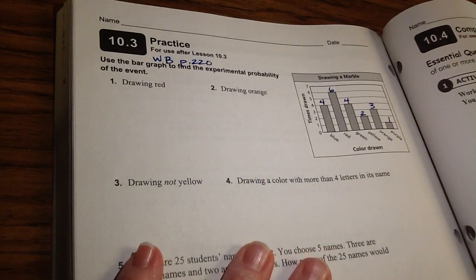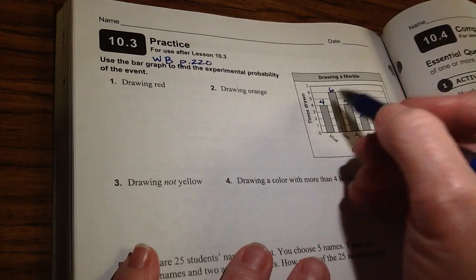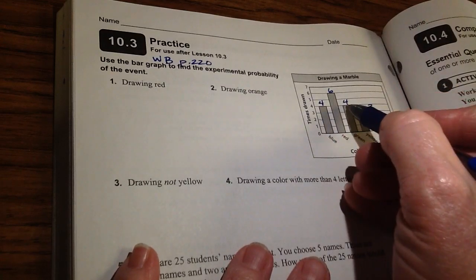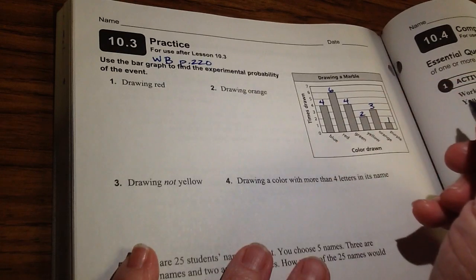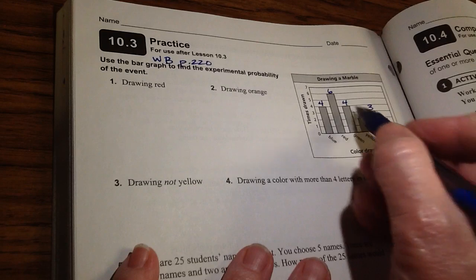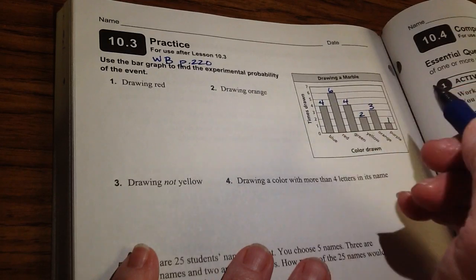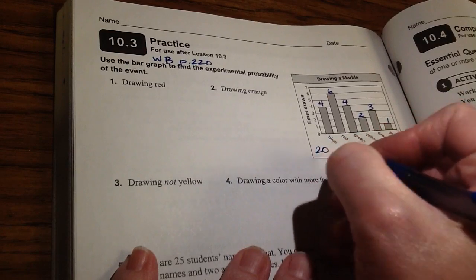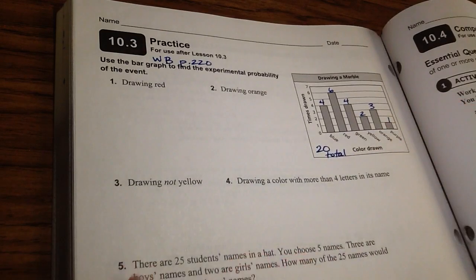So if I had to figure out how many total times you drew marbles, I'd add all these up together. So 4 plus 6 is 10, plus 4 is 14, 15, 16, 17, 18, 19, 20. Now I'm going to double check because I don't want to mess up. So I'm going to start adding this way now. 1 plus 3 is 4, 5, 6, 7, 8, 9, 10, plus 6 is 16, 17, 18, 19, 20. Okay, so there's 20 total times that you draw the marble.